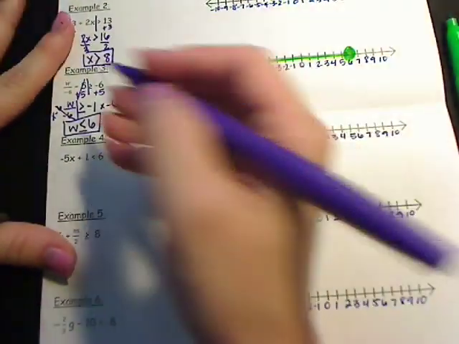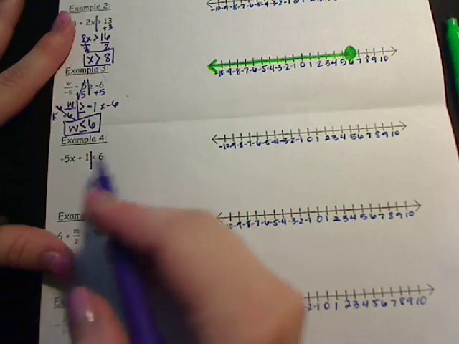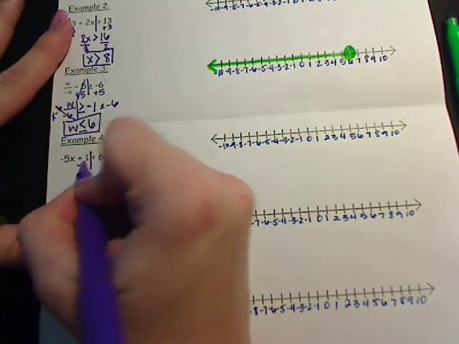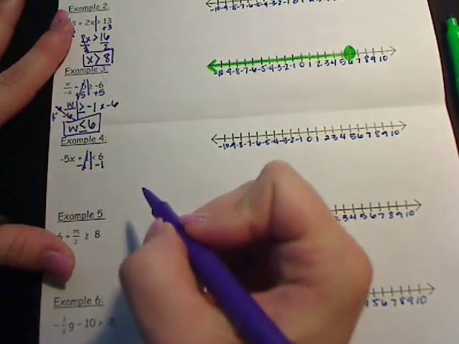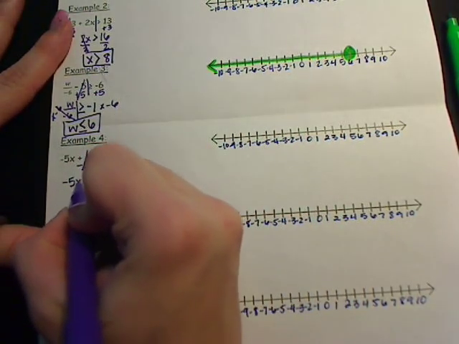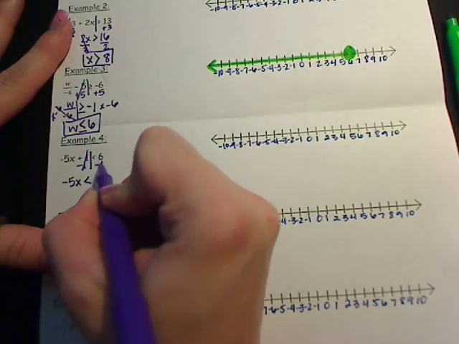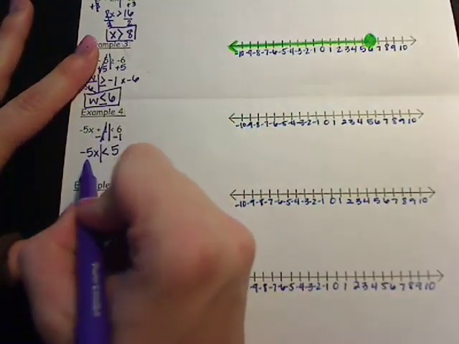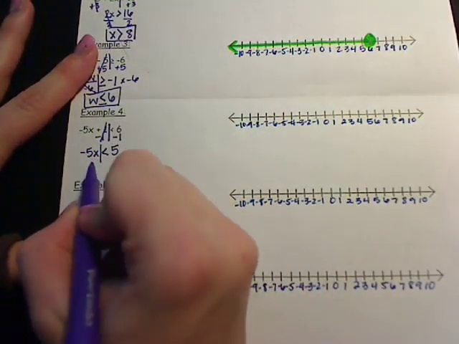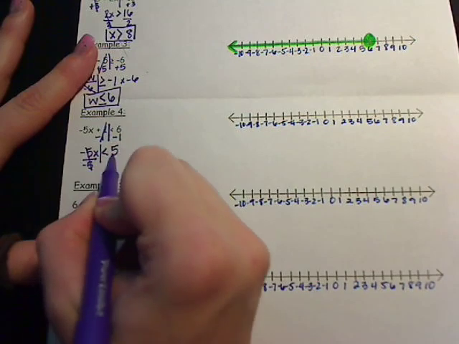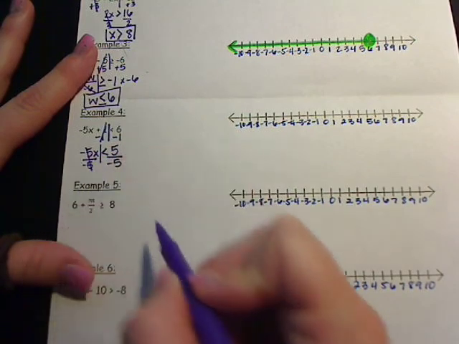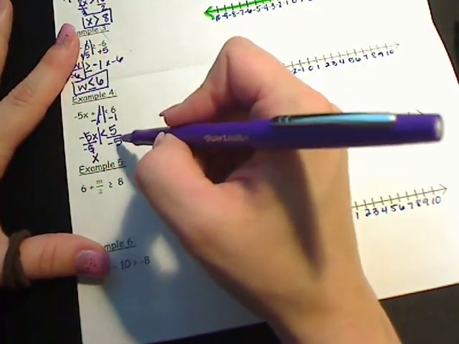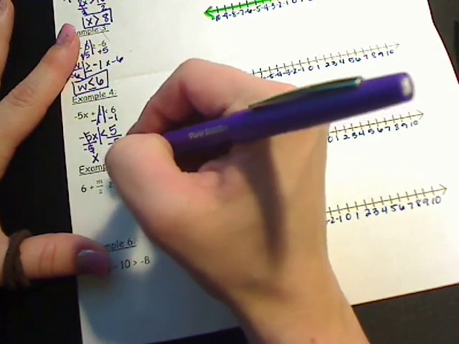Number 4, we're going to cut it in half. Here's my variable, so let's make this addition go away. Minus 1, minus 1. My 1's cancel. Negative 5x. And 6 minus 1 is 5. Cut it in half. Opposite of multiplying by negative 5 is dividing by negative 5. My negative 5's cancel. I'm left with x, and 5 divided by negative 5 is negative 1.